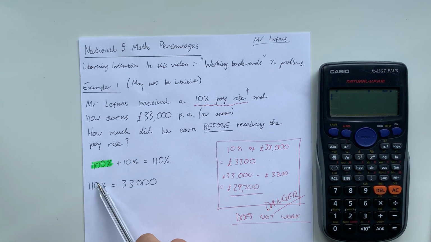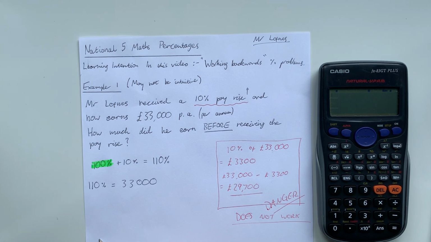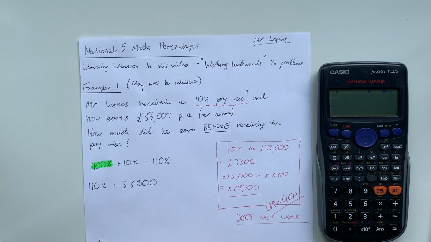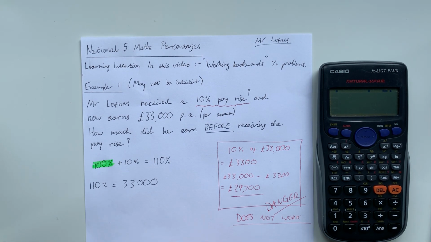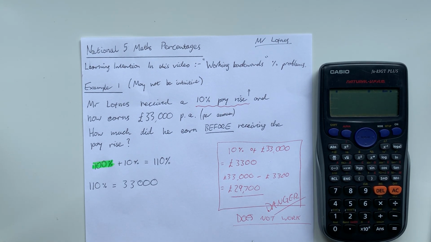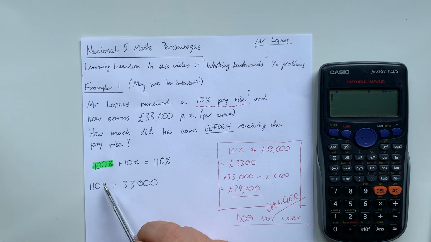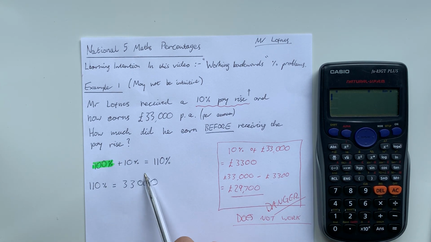So how do I go from 110% to eventually work down here to get 100%? Well, again, the obvious answer would be, well, let's take 10% away, because 110 take away 10 would give me 100. But the problem with that is, if you take 10% away, you're finding 10% of 110%.